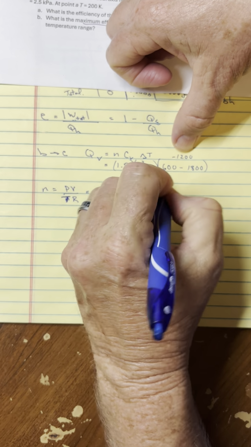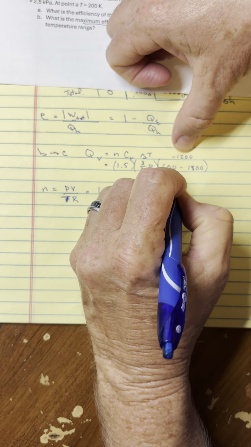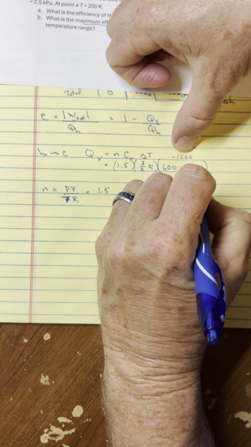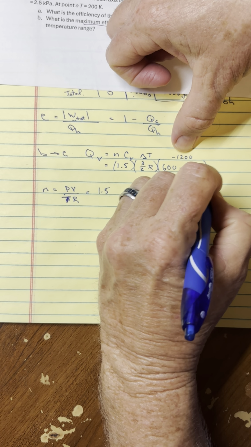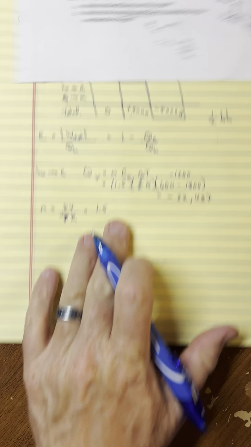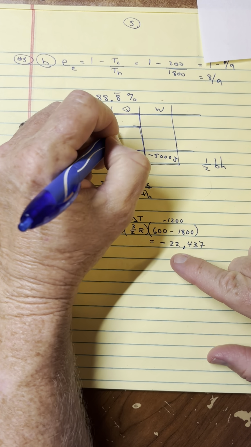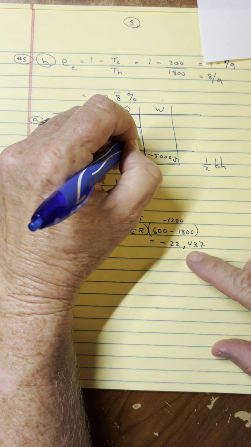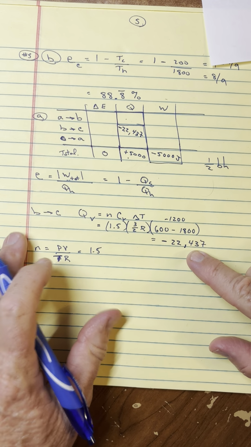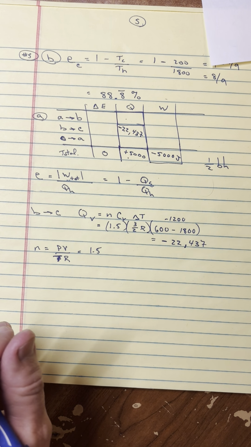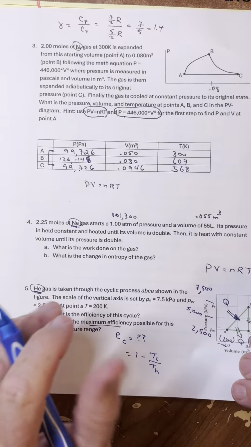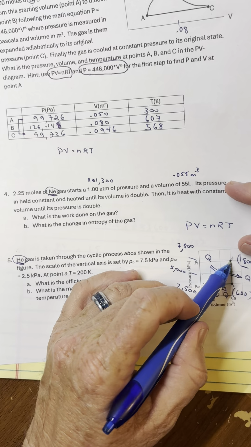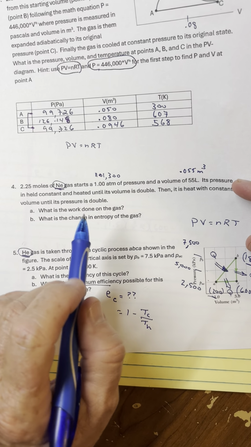So this is, not a surprise, negative 22,437. So in my little chart here, I'm going to put negative 22,437. And of course, negative means energy is coming out, which, again, is the cooling down process of B to C. We are lowering the pressure.